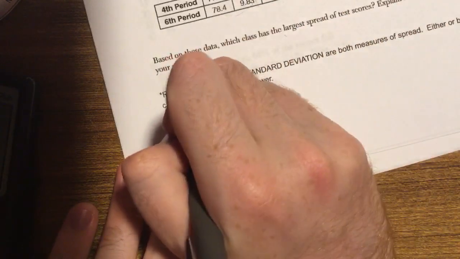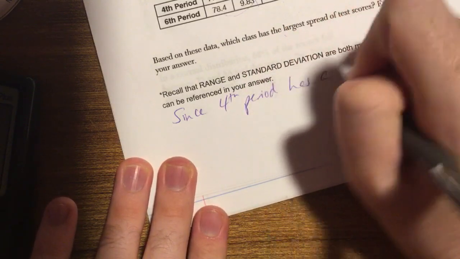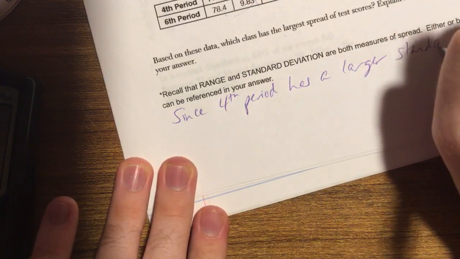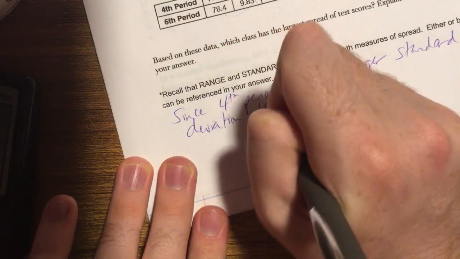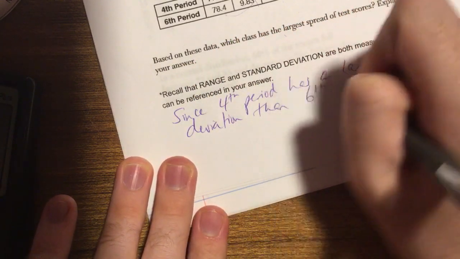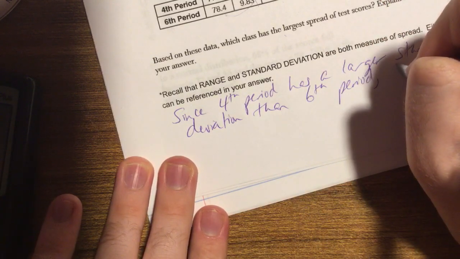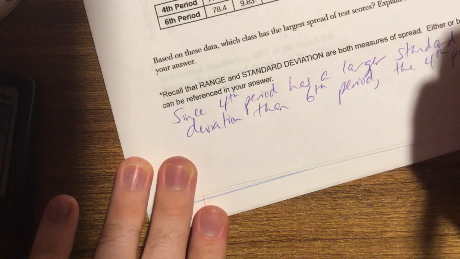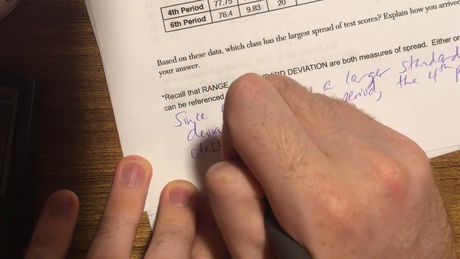So we could say, since 4th period has a larger standard deviation than 6th period, the 4th period class has a larger spread of test scores.